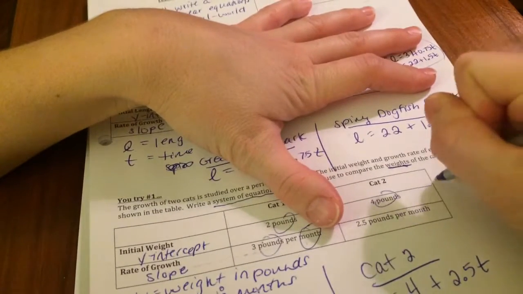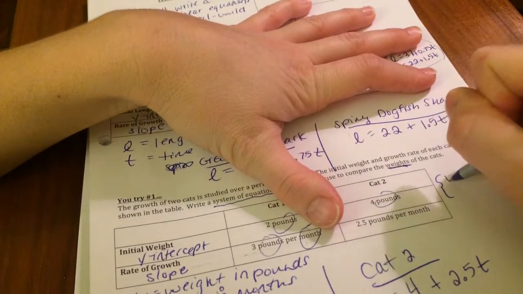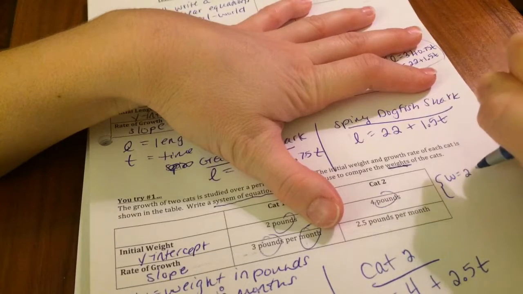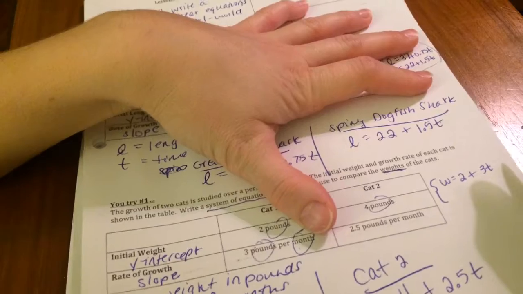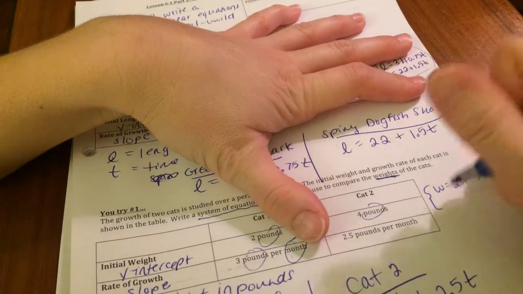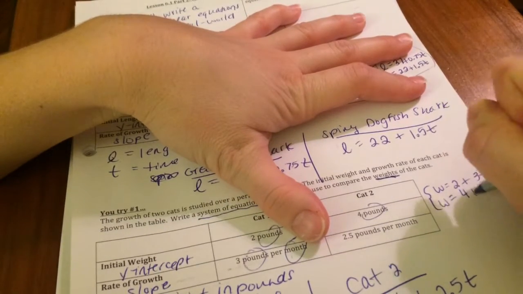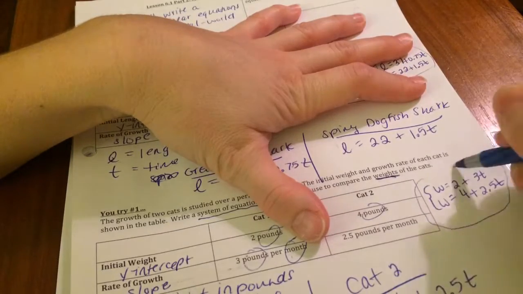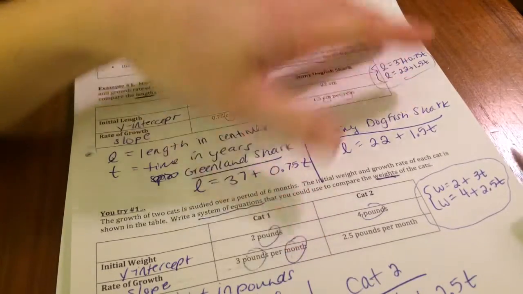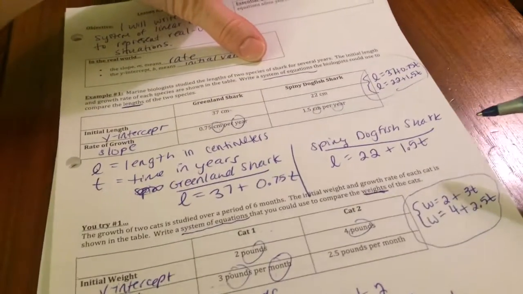So let's write them together. Cat 1 is W equals 2 plus 3t. And then cat 2 is W equals 4 plus 2.5t. There's your system of equations to represent comparing the weights of the cats.